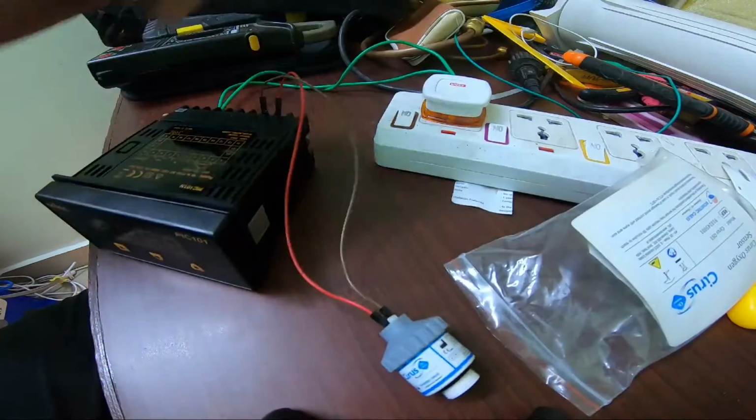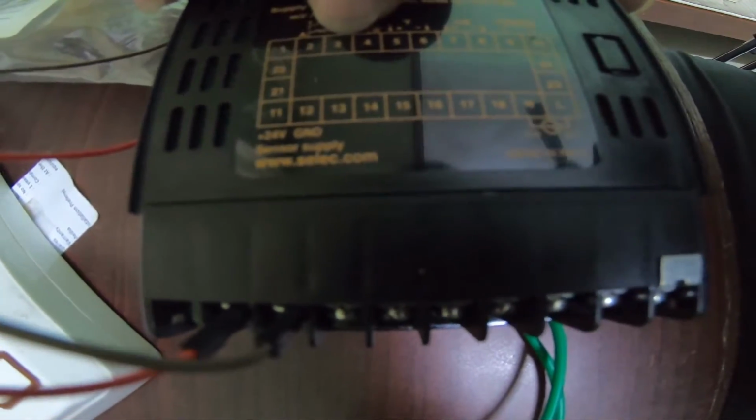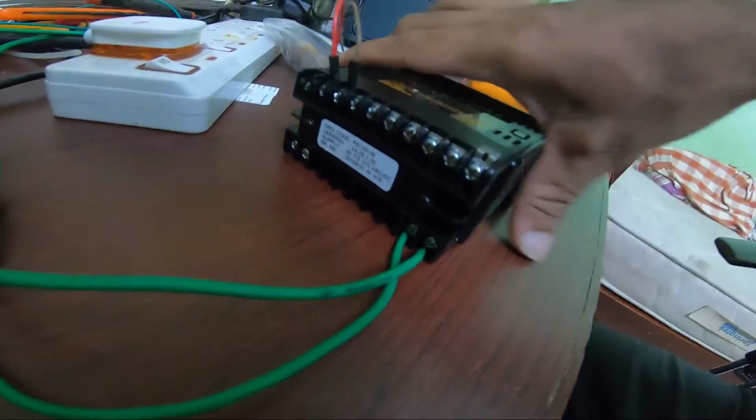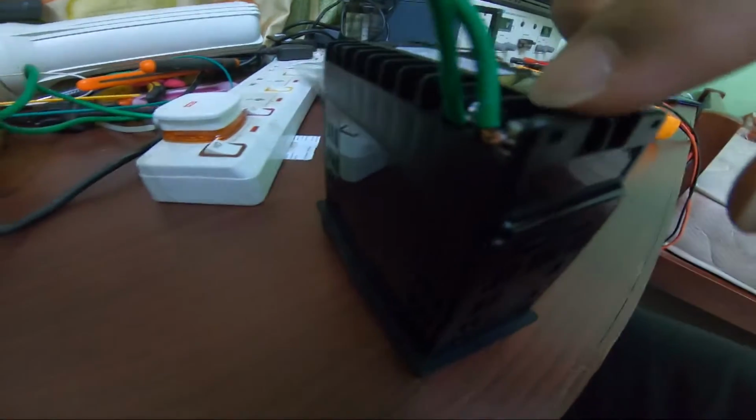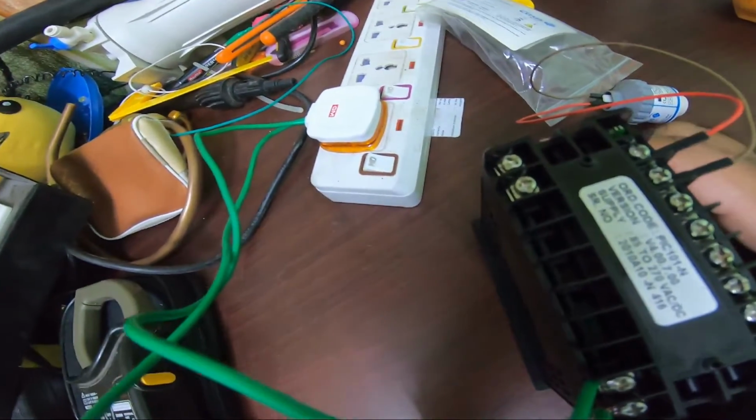Okay, and I've connected this to the millivolt port number 2 and 3, which shows millivolt. Okay, and this works with AC 220 volt. So I have connected the 220 volt terminals here and I have put it in the socket.